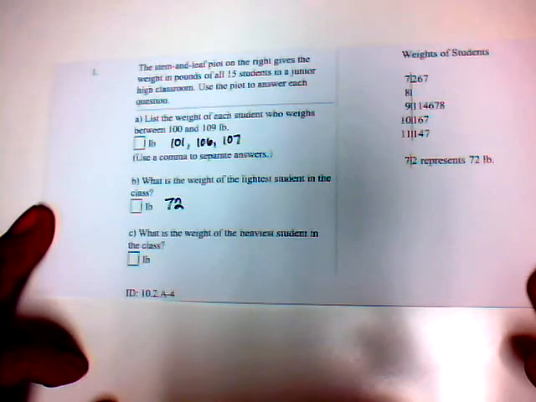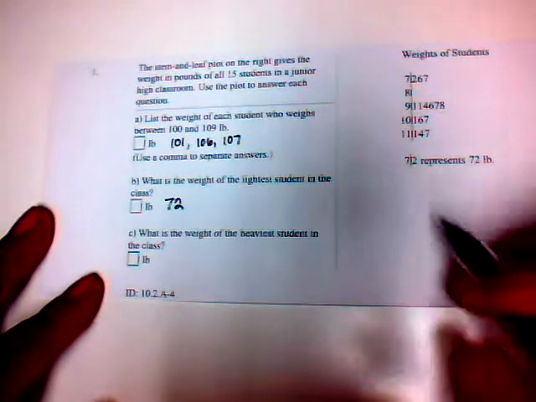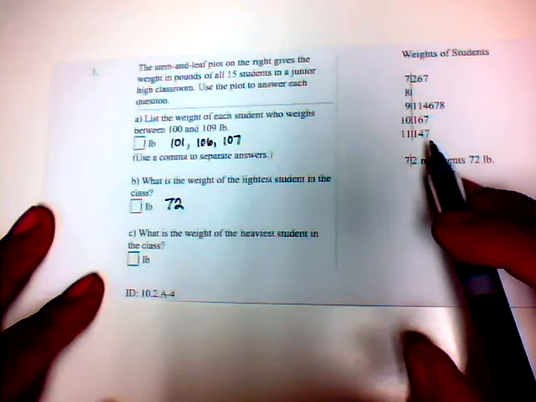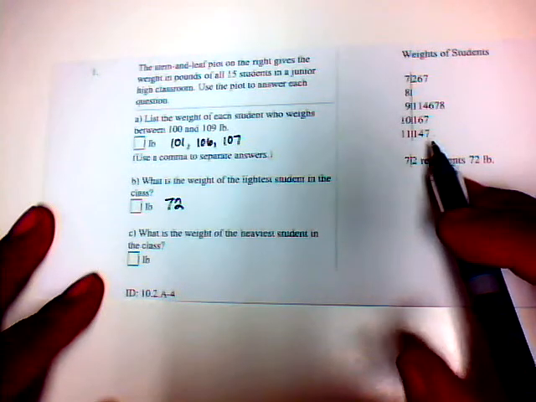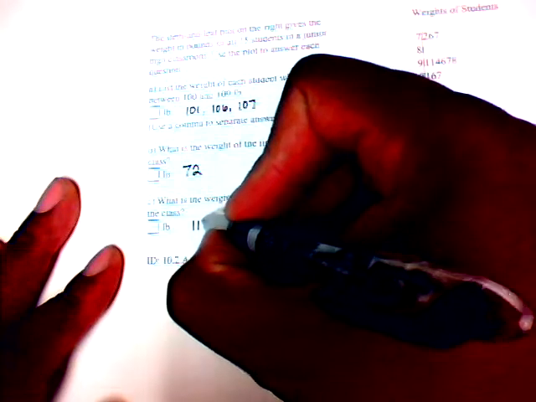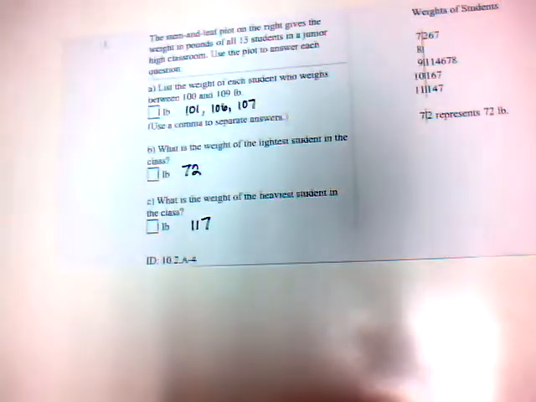And part C, what is the weight of the heaviest student in the class? The largest stem is 11, and the largest leaf for the stem of 11 is 7. So it'll be 117 pounds. So the heaviest student in that particular junior high classroom is 117 pounds.